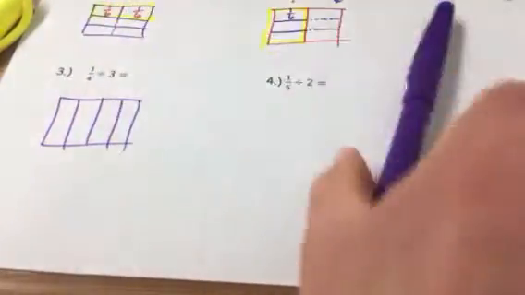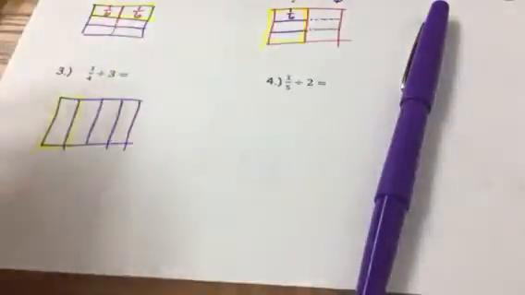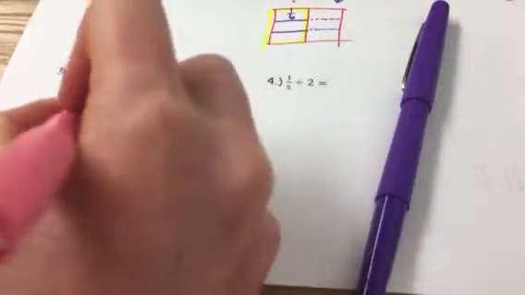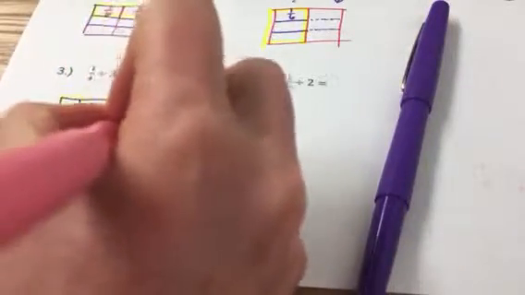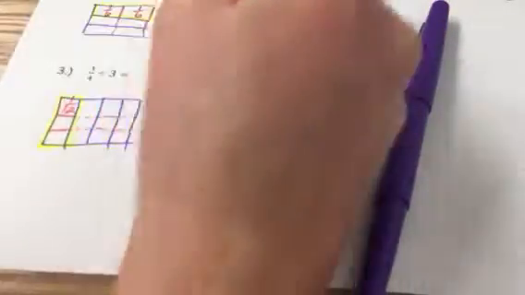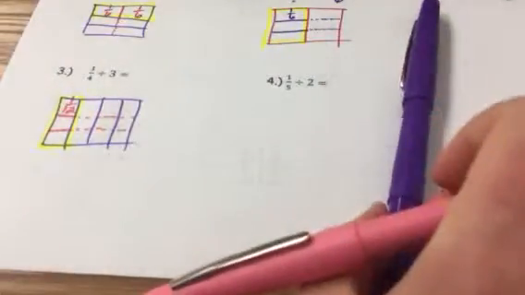I have 1/4 divided by 3. This one is vertical, so I'm going to look at 1/4. I'm going to split it up into 3 equal groups. And I have now created, if I cut those all the way across, 1/12. Because this is 1 out of 12 equal pieces. That's the size of that piece right there.